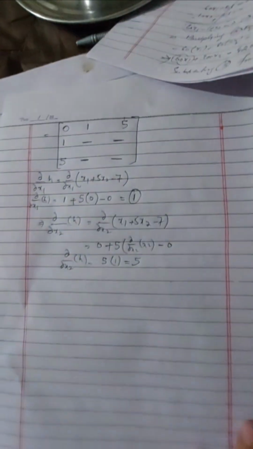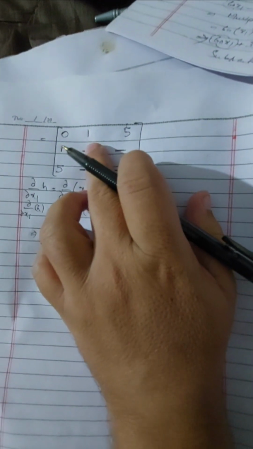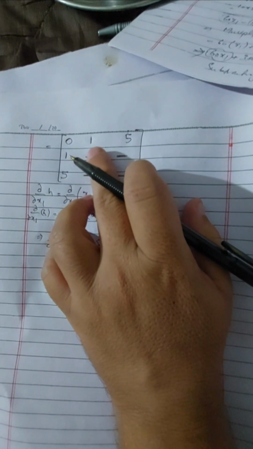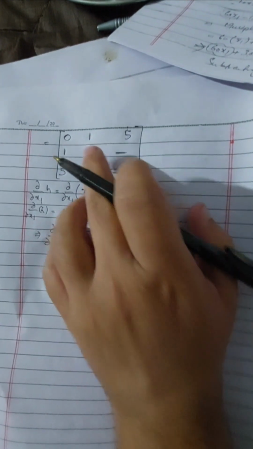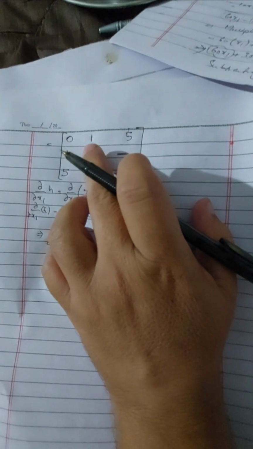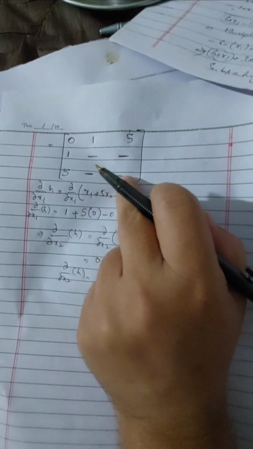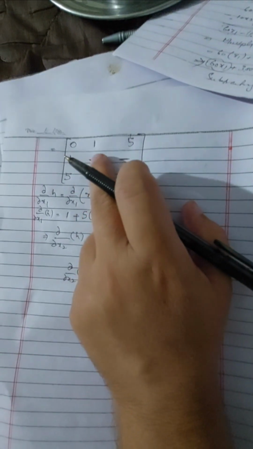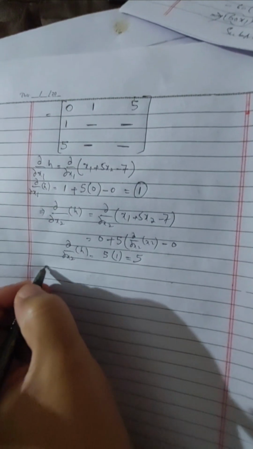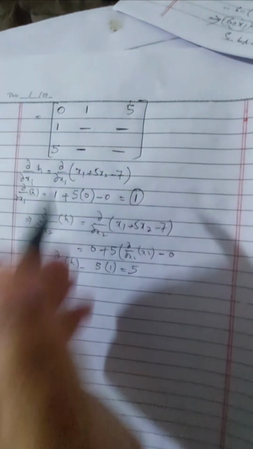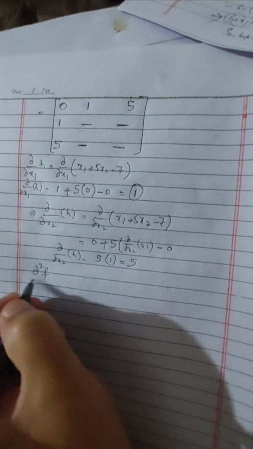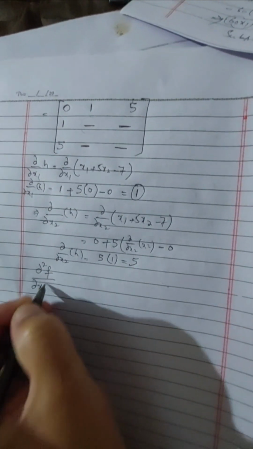Now we know that the diagonal elements will be the double derivative with respect to x1, and the double derivative of the function with respect to x2. So let's find this one. This point is equal to d square f with respect to dx1.